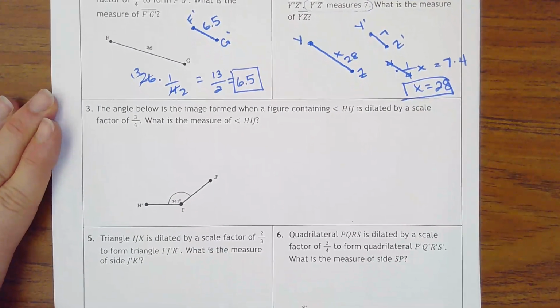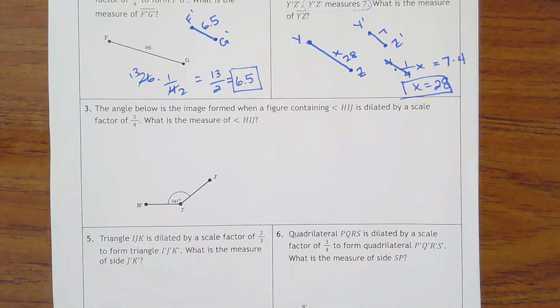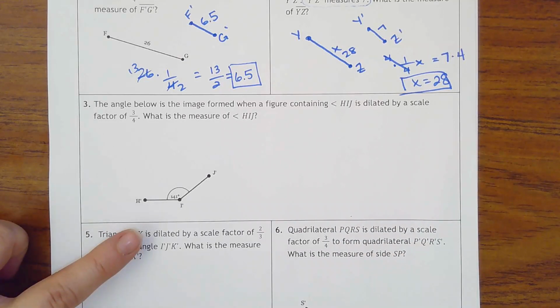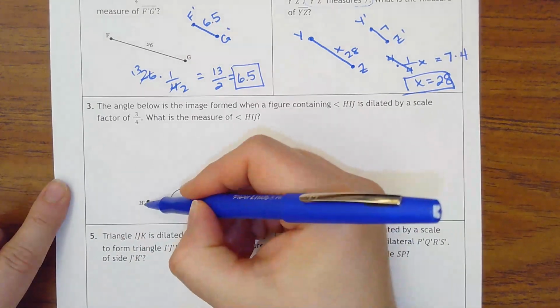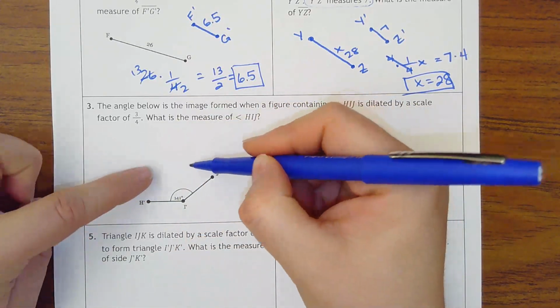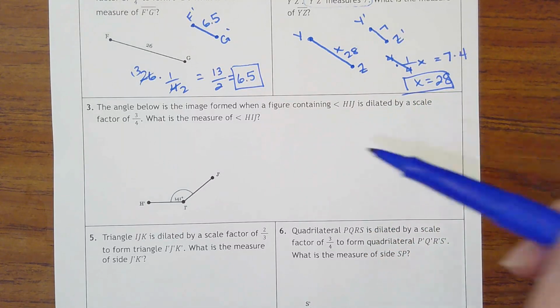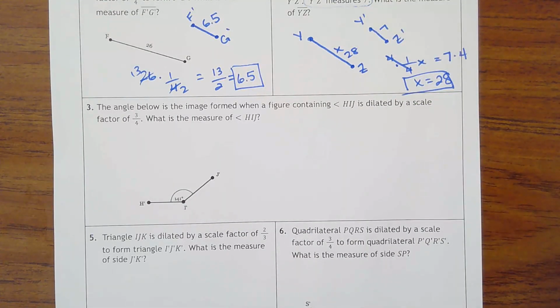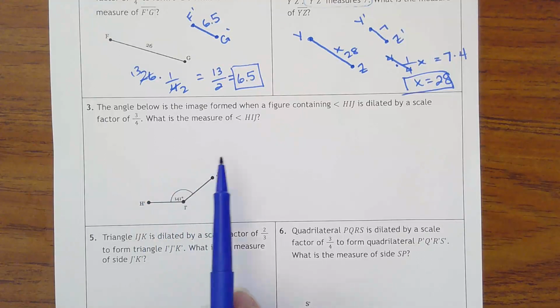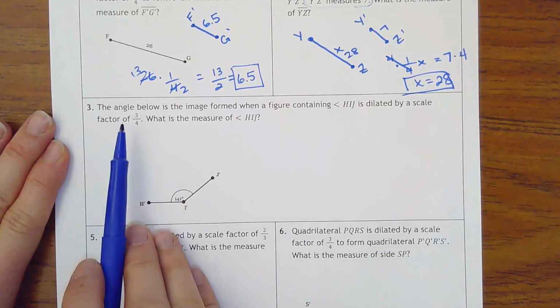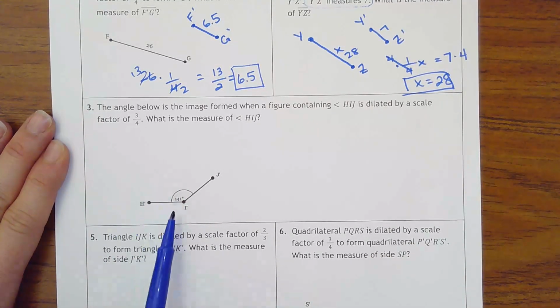All right, now with angles. So lines, they're always multiplying by something. Angles is different because this angle is formed inside an image. So picture this being maybe a hexagon or a quadrilateral of some sort, some four-sided shape, whatever. In some figure, we have this angle here at I is 141 degrees, and this is in our new shape. And it says it's dilated by a scale factor of 3/4. What is the measure of HIJ? So the pre-image. So something, scale factor of 3/4, and so it would get smaller.